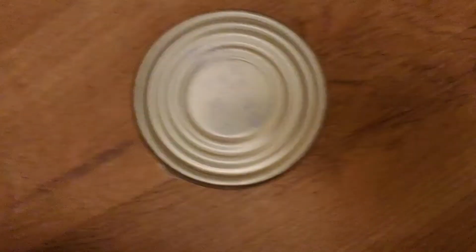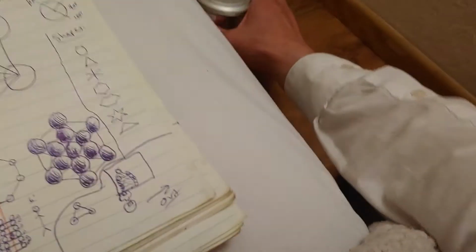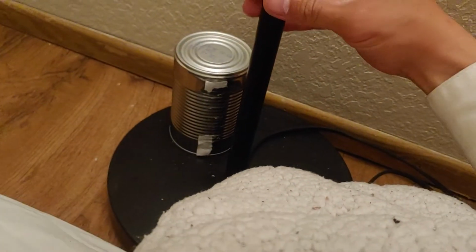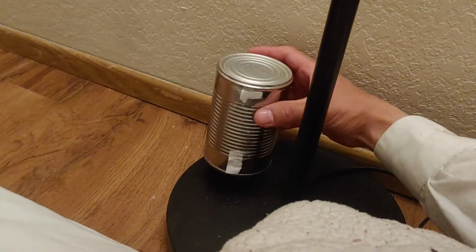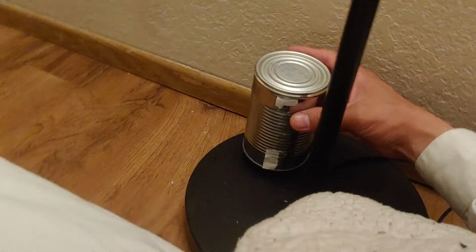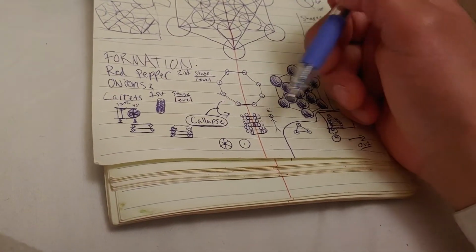Whoa. Like this. Right? But then we know inside, it acts like a tube, like this. So it's not completely filled in, but it can be. So yeah, I think this is pretty cool, different ideas for pillars.